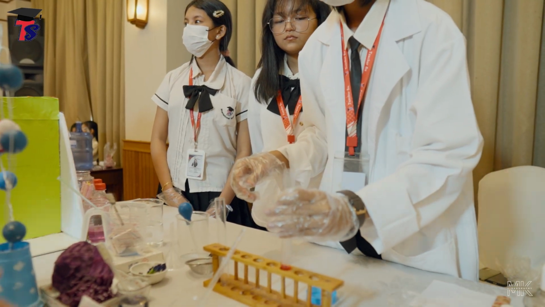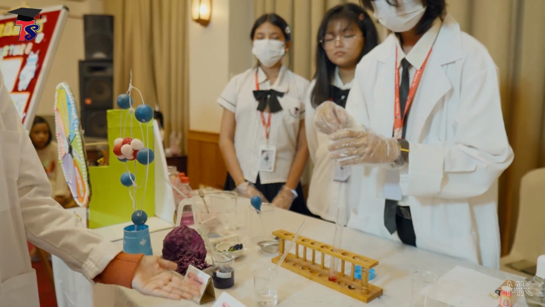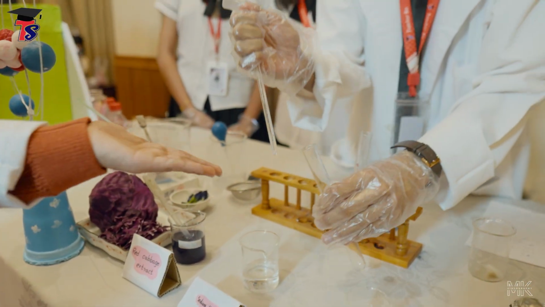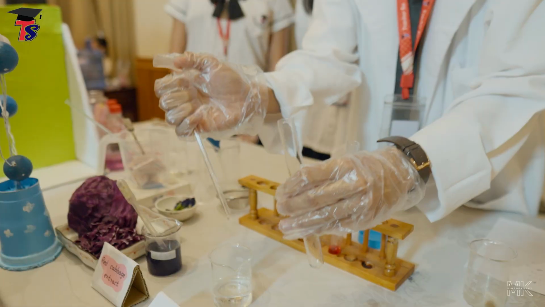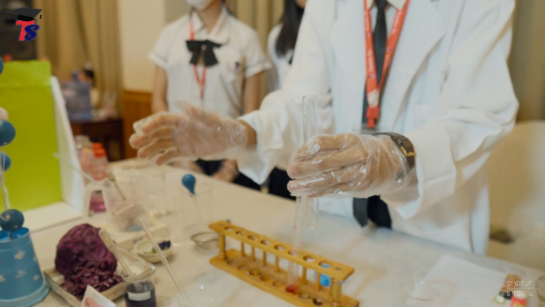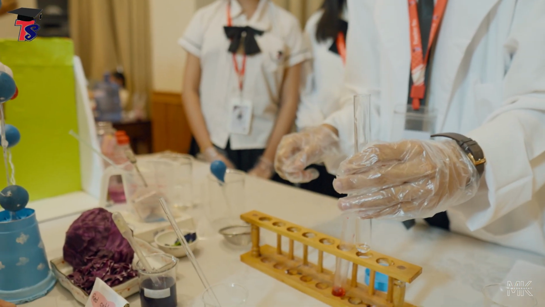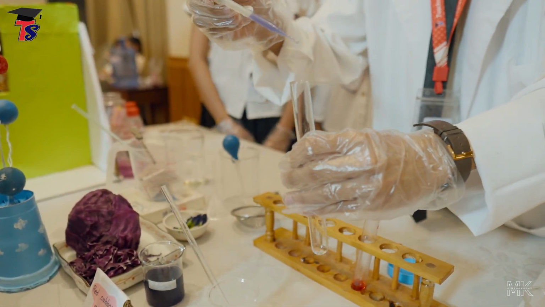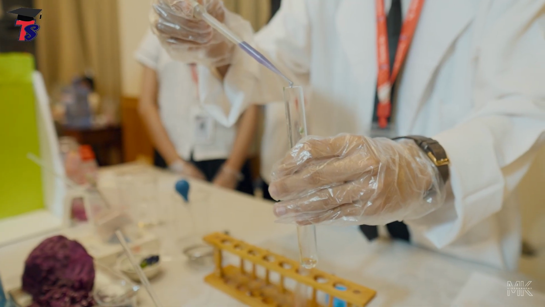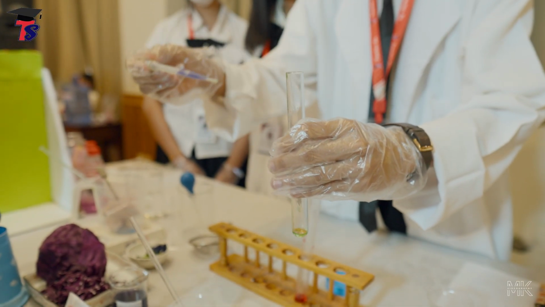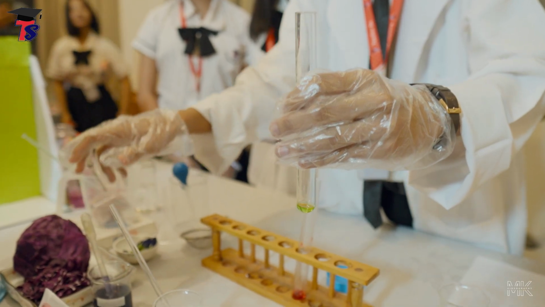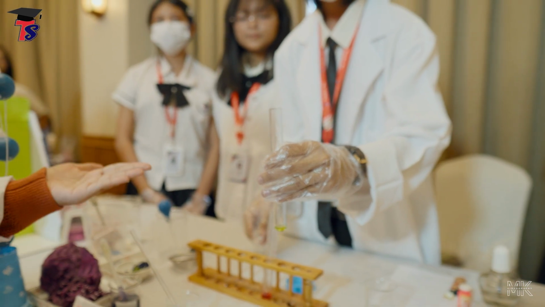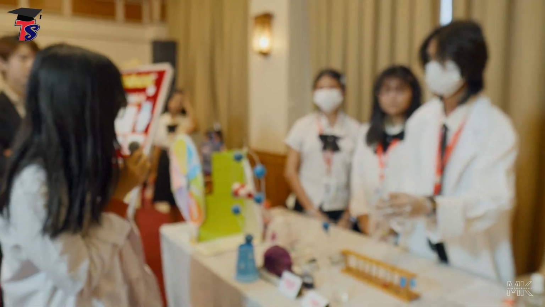So moving on, we move on to the alkaline, which is sodium hydroxide, NaOH. Everybody will put a few drops of this into the test tube over there. And now we will add a few drops of red cabbage extract into the test tube. As you can see in this reaction, it has turned into a base, which shows the green representative.